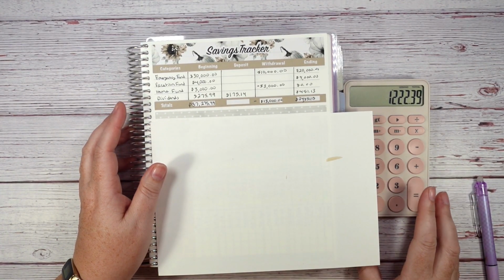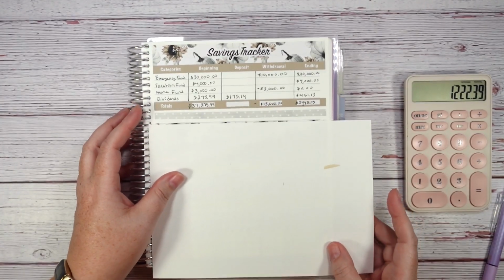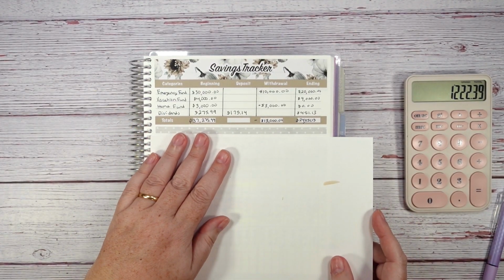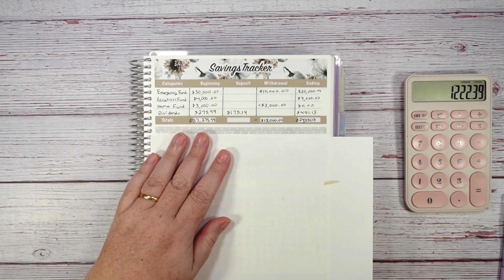It's just a way of continuing the spending. So, tracking the spending. Hopefully I have enough lines till the end of the month, but we'll see.